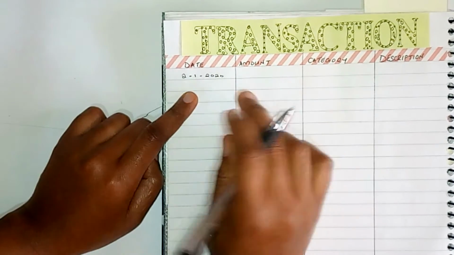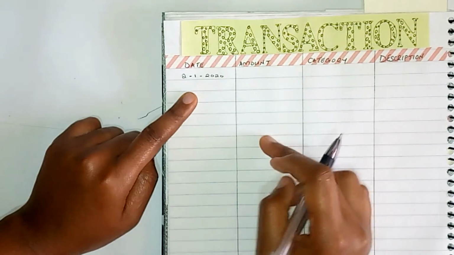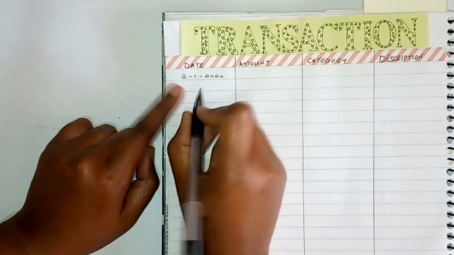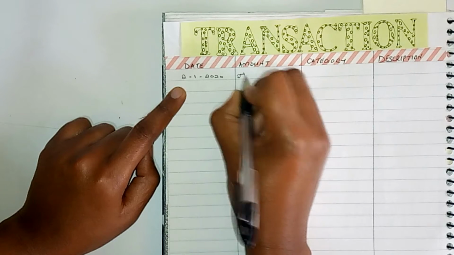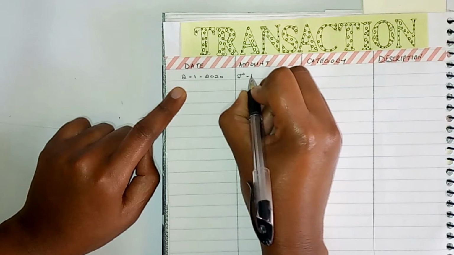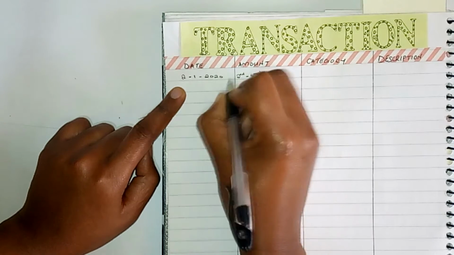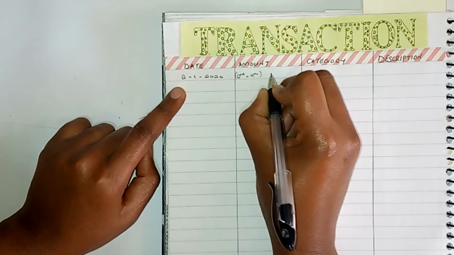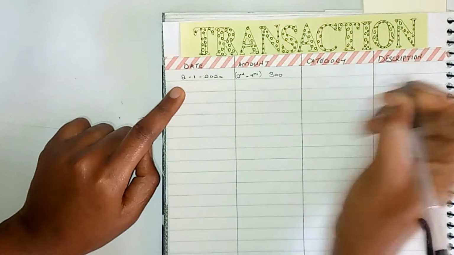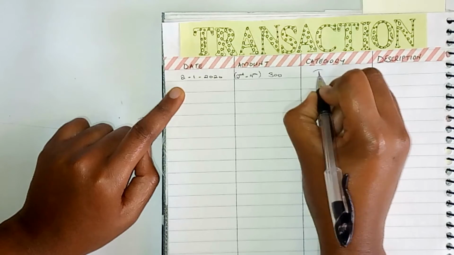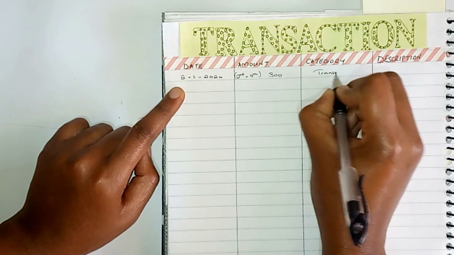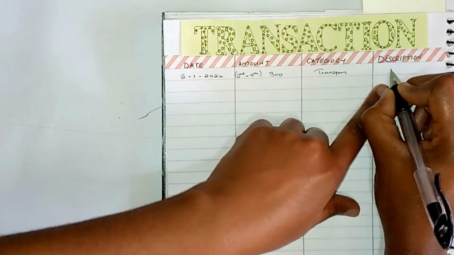And like I mentioned, I will be checking in for my fare for the whole of that week. So on the 2nd, I will indicate the 2nd to the 4th, and I'll be checking in 300 shillings. The category is transport, and the description is my fare.